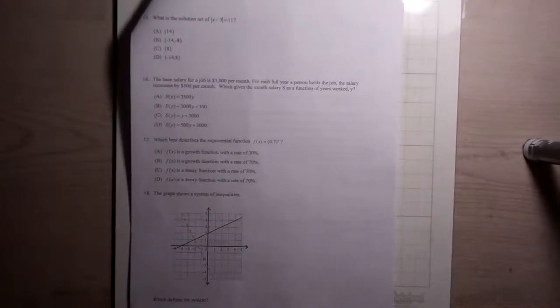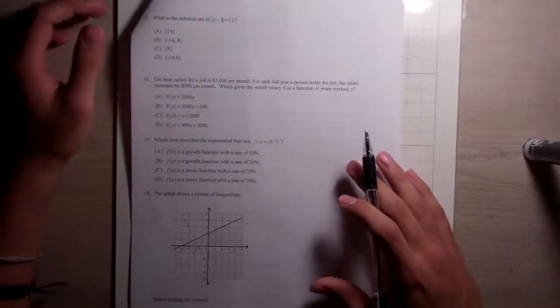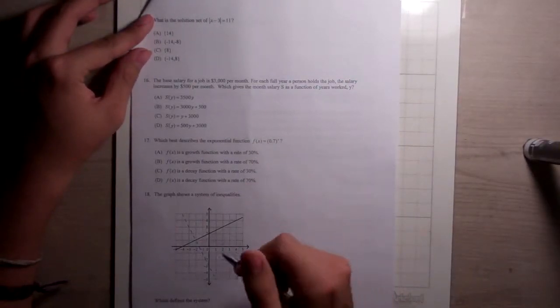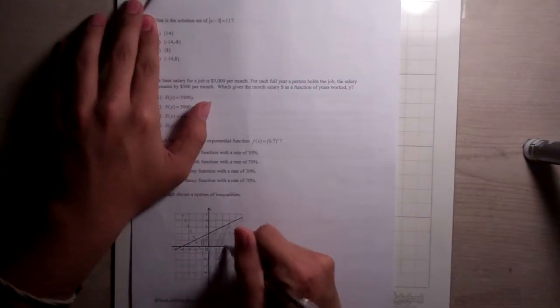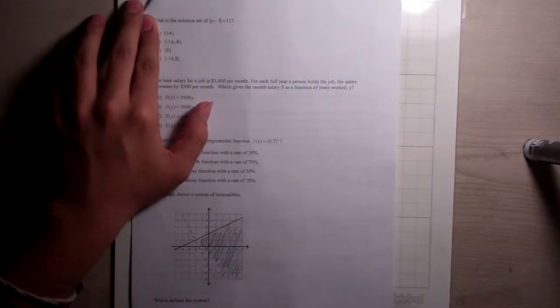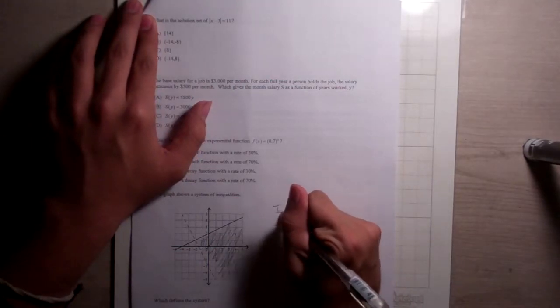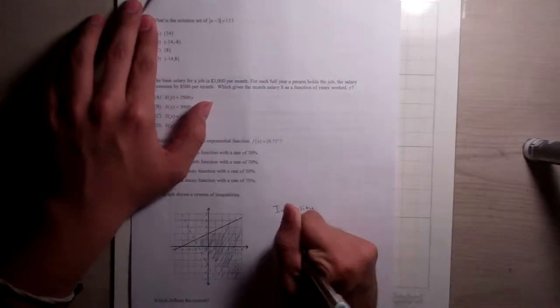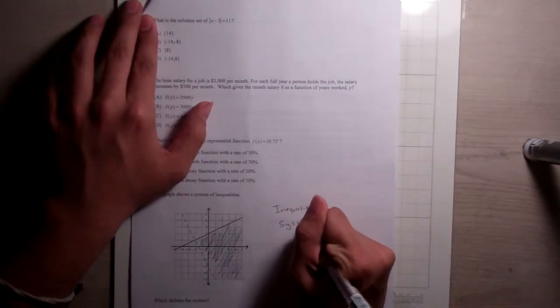Alright. Okay, so pretty much we left the review off on number 18. 18 looks like we're given a shaded region right over here. Automatically we can tell that we're working with inequalities. So that's an important topic when dealing with this problem. And also system, since we have two of them. So the question is which defines the system?